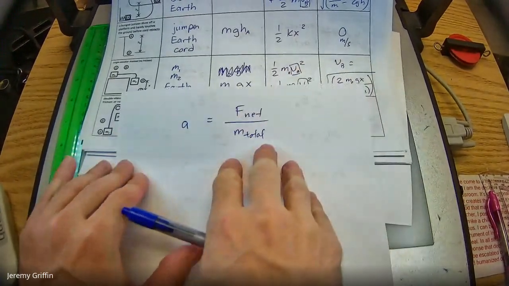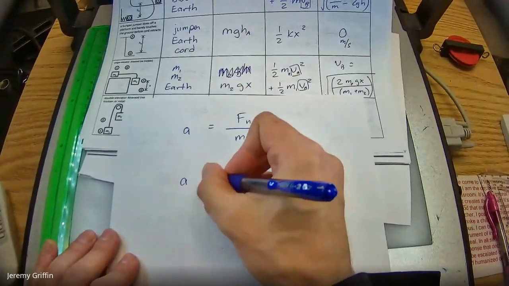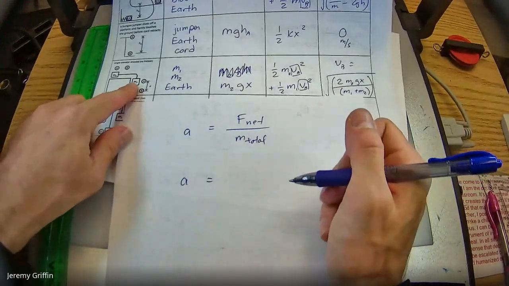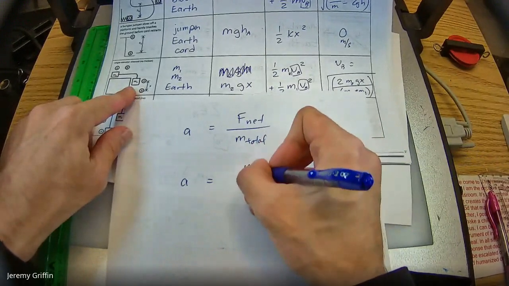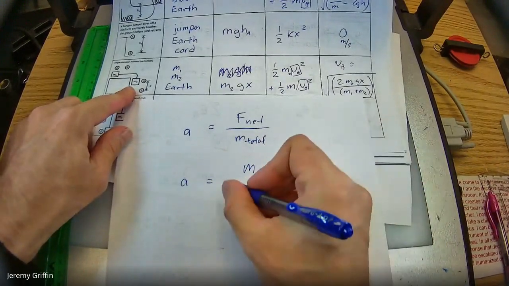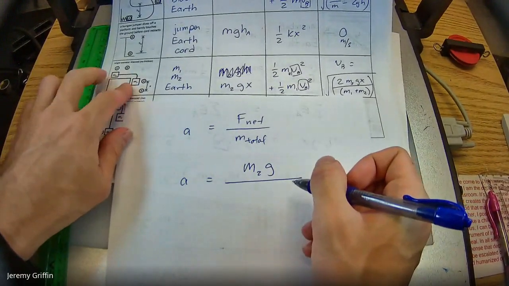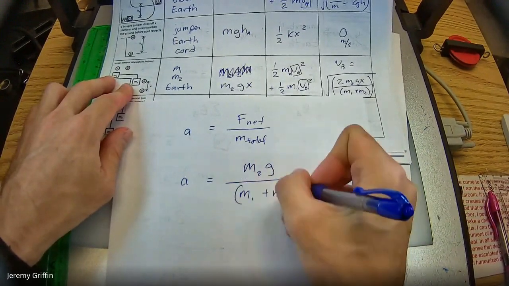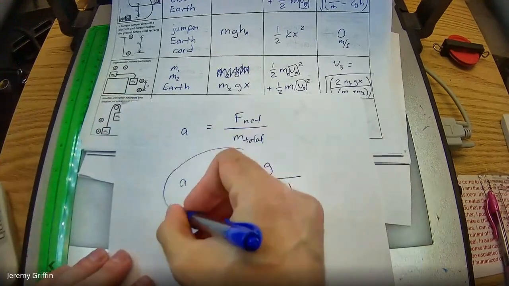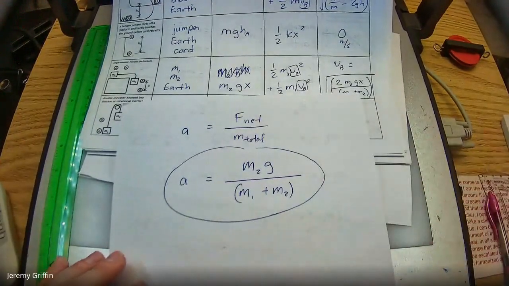Hey, that's Newton's second law of motion, isn't it? What's providing the net force? Isn't it just the weight of M2 pulling down? So that'd be M2G, because that's that weight. And then the total inertia being pulled around is the sum of the masses. So that right there is the acceleration of M2 down or M1 to the side.